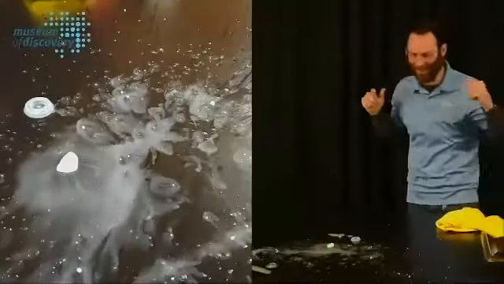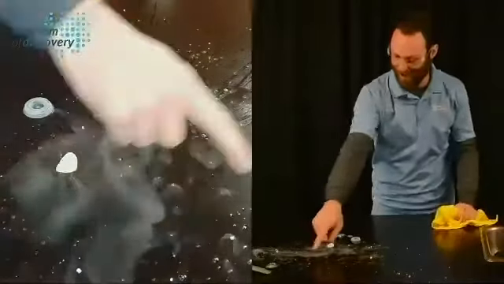Whoa! Look at the aftermath. Look at that right there. That is pretty awesome. That's a lot of power for a little tiny film canister.